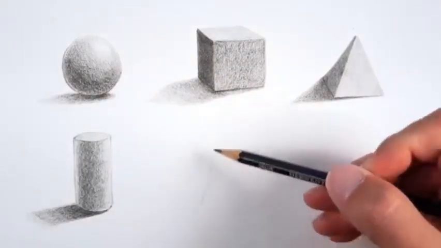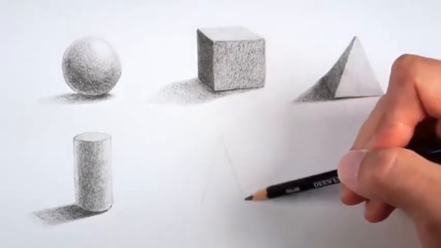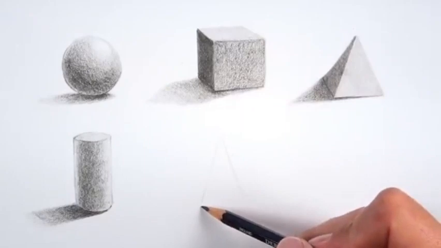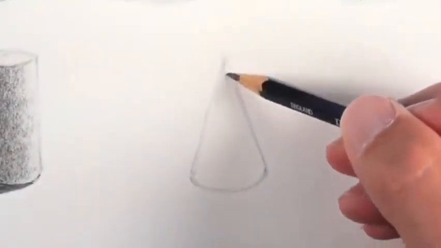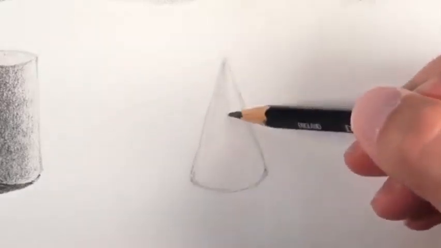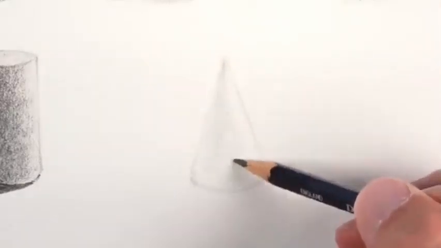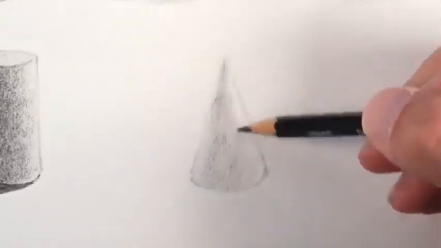We'll tackle one final basic form, and of course this will be a cone. We'll start it in a similar manner as we did with the pyramid, but this time we'll add a rounded bottom. Now, just as we saw with the cylinder, there will be a gradation of value, so that means there'll be a smooth transition from the area of core shadow to midtone to finally the highlighted side. This is, of course, because the cone is rounded just like the sphere and just like the cylinder.